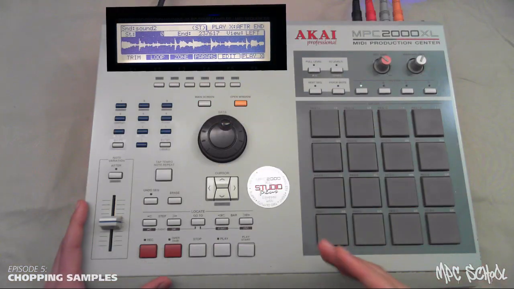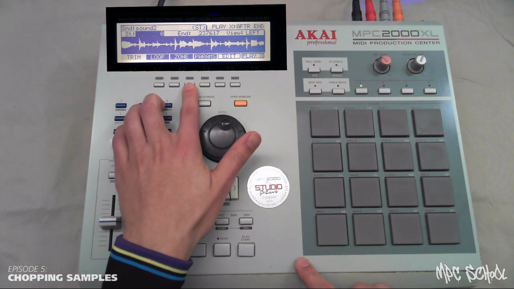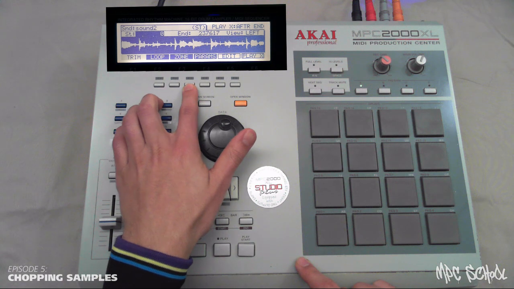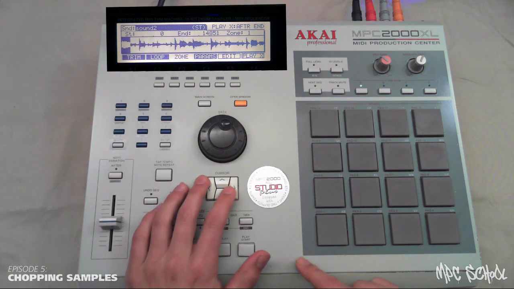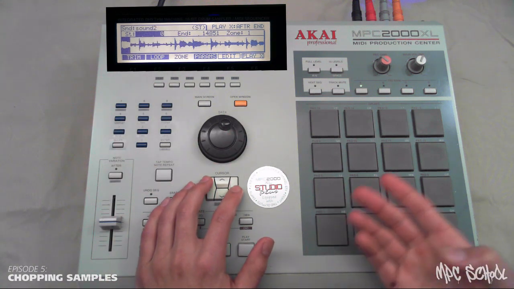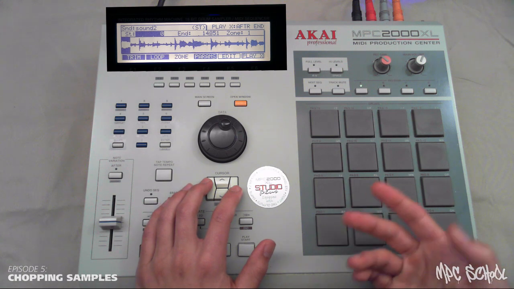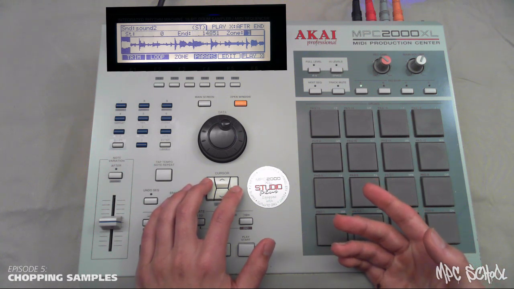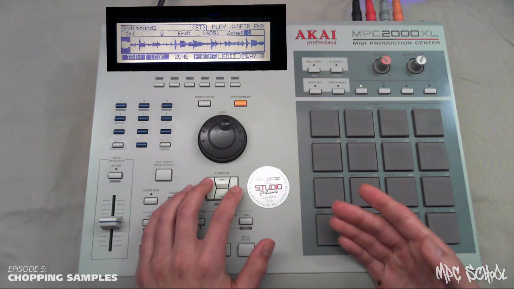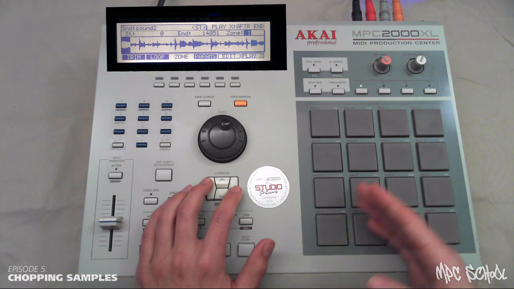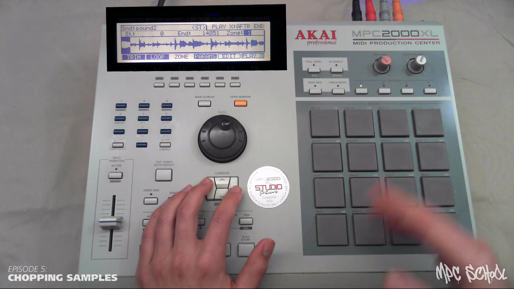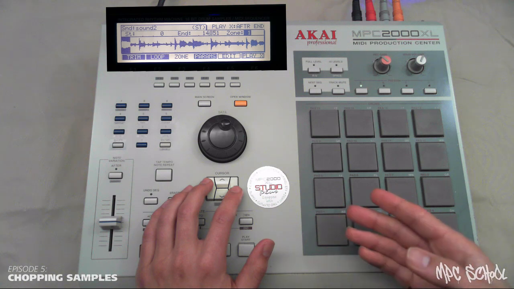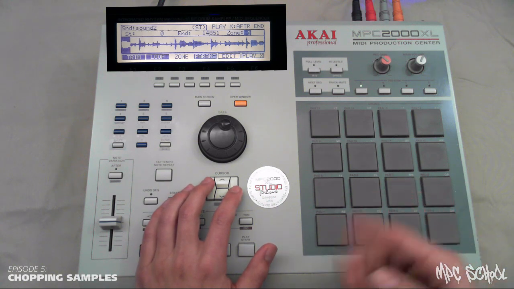Alright, so if you're looking to chop samples in the 2000 XL, you need to use the zone feature, and that's basically this button right up here. So we're going to go to zone, and basically zone is just another word for chop, I guess. Zone means that you can select how many pieces it's going to make, and because we made a nice even loop before that, we prepared for this stage, it'll be really easy to do.